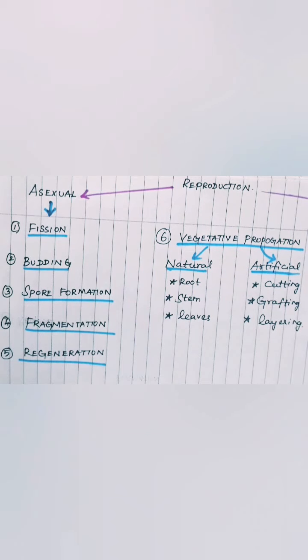Let's see about asexual reproduction elaborately. Asexual reproduction occurs in many ways. There are 6 ways given in our textbook. The first one is by fission. In fission, there are 2 types of fission. The first one is binary fission and the second one is multiple fission.